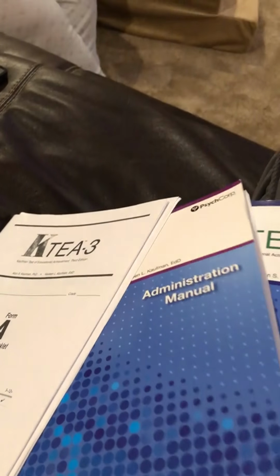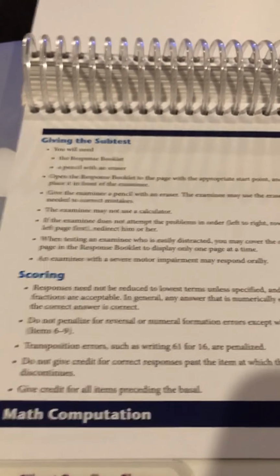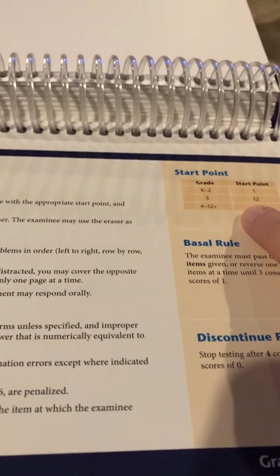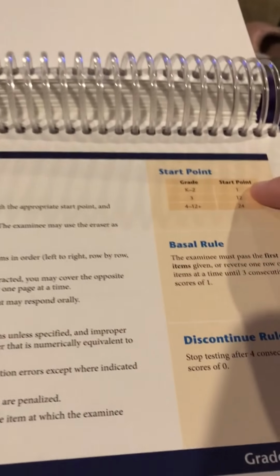Then we are back at math. This time it is computation. So we're going to turn to math computation. We do have a start point. Since Hudson just finished 2nd grade, we just started with number 1.